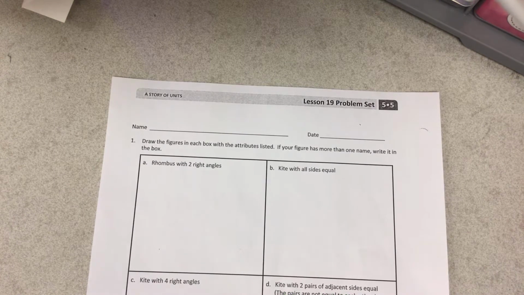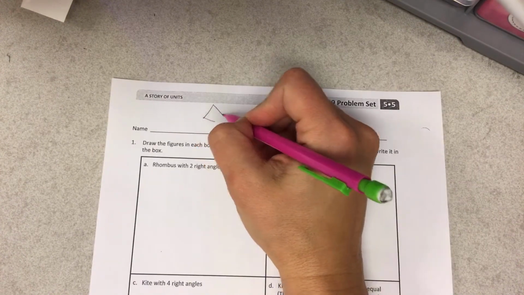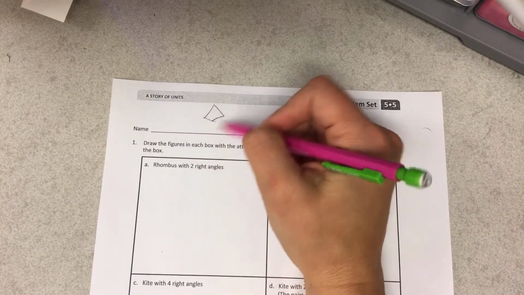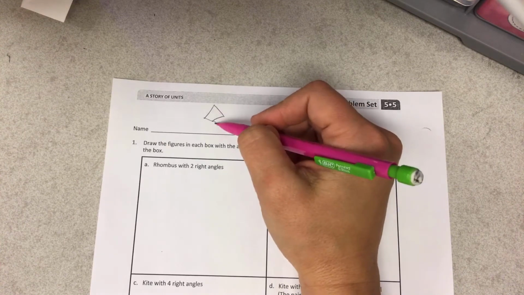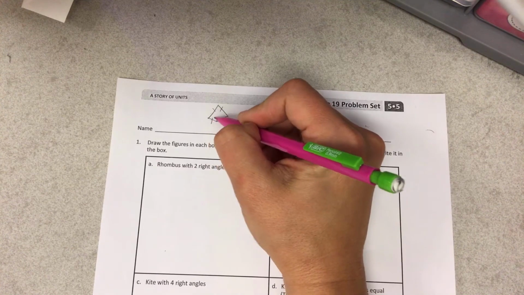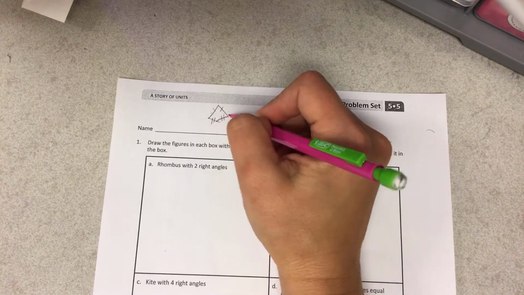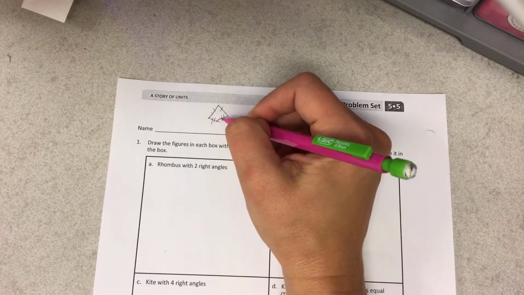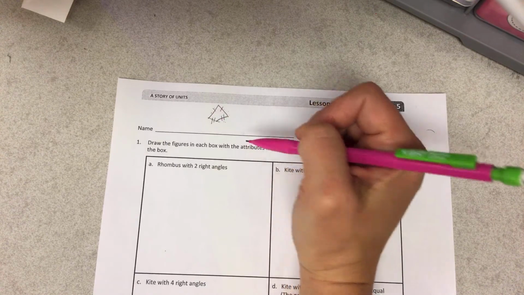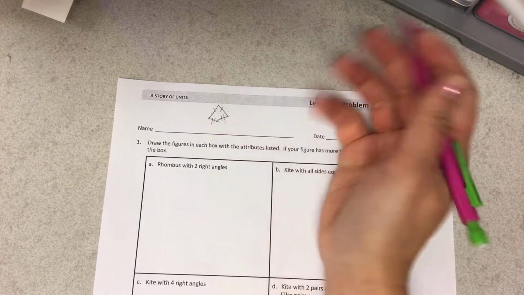A kite is a quadrilateral in which 2 consecutive sides have an equal length. That means the sides that are side by side, like these, have to be equal length, and then these would have to be equal length. Drawing it right now, it's not perfect, but this is what the example would be: these 2 sides would have to be the same, and then these 2 sides right here would have to be the same, okay? When it's consecutive, it's right next to each other. It wouldn't be the opposite, which would be called adjacent. It would be consecutive, right next to each other. And the other 2 sides do have to be the same.